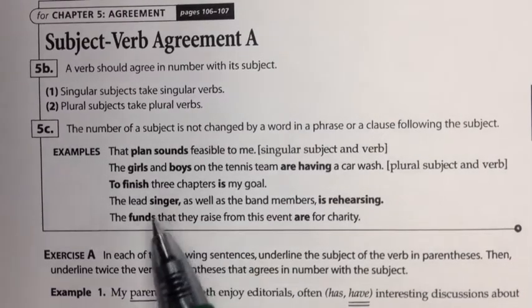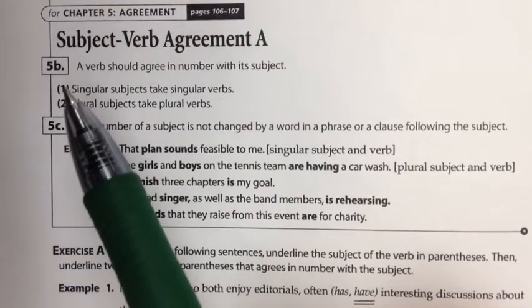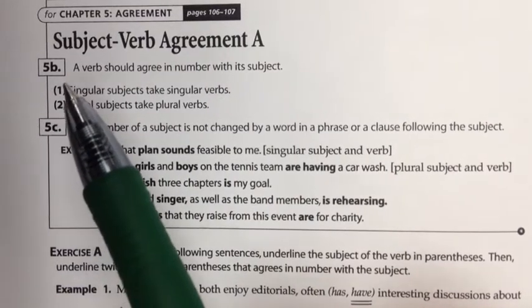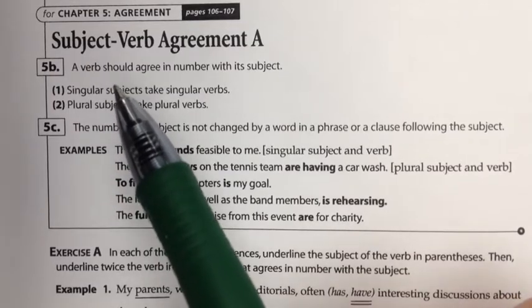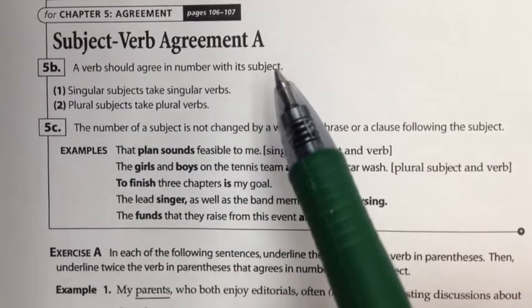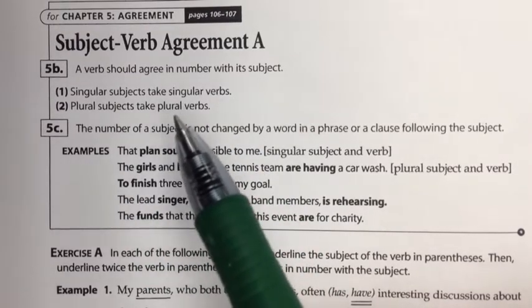Alright, so this video is about subject-verb agreement, and we're going to start with Rule 5b. Rule 5a is too easy, so we're just going to start with Rule 5b. And this is that a verb should agree in number with its subject. Singular subjects take singular verbs, plural subjects take plural verbs.